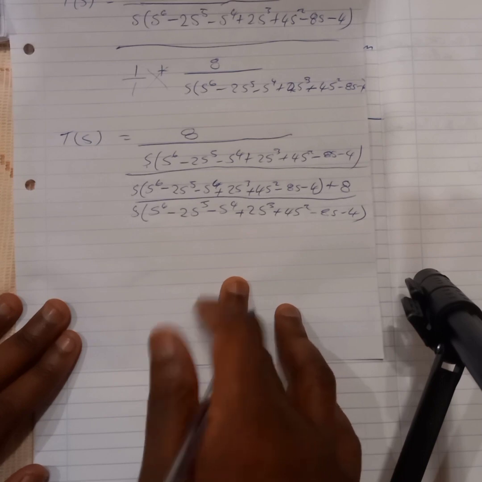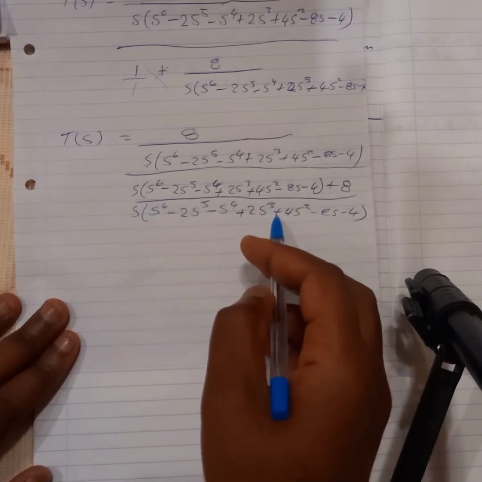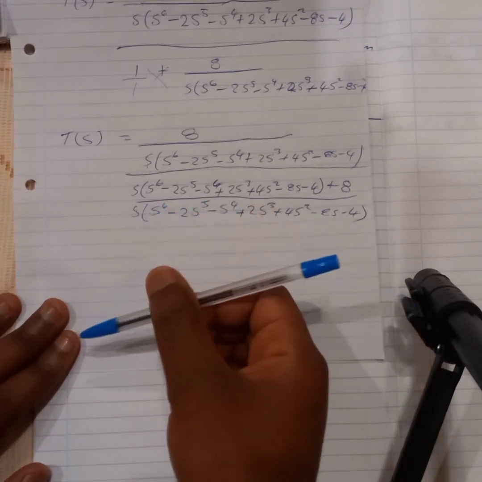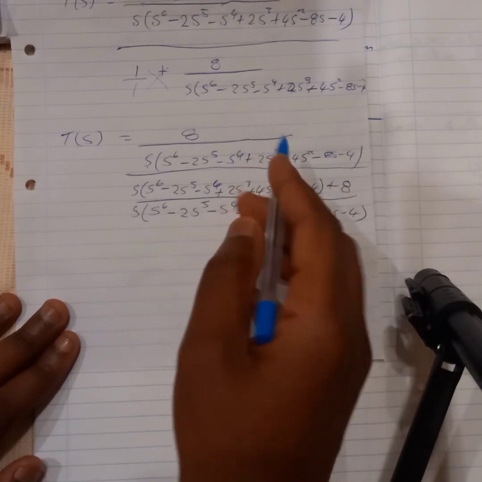Okay, we're here now. So this one will be the numerator when we make the reciprocal, and it will cancel with this one.